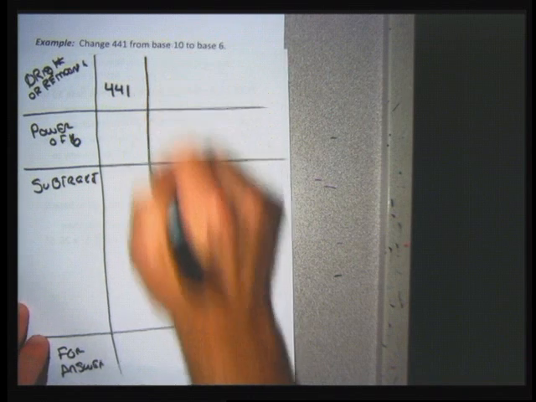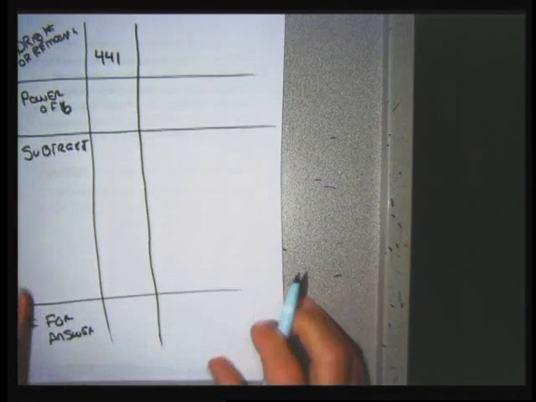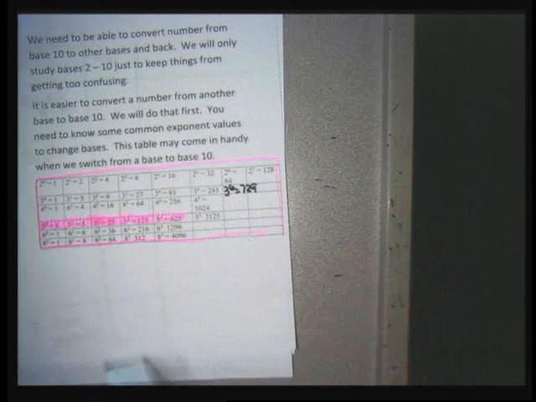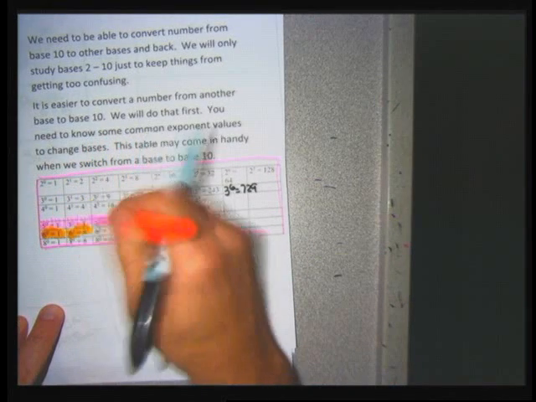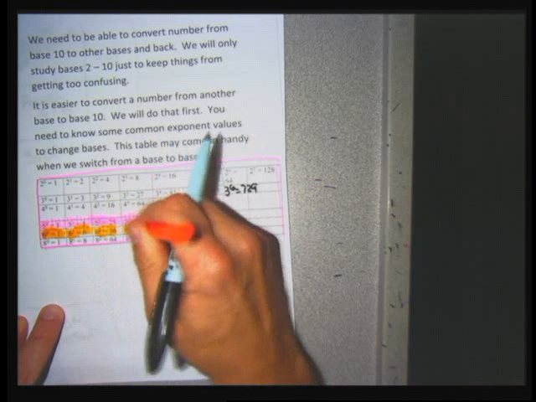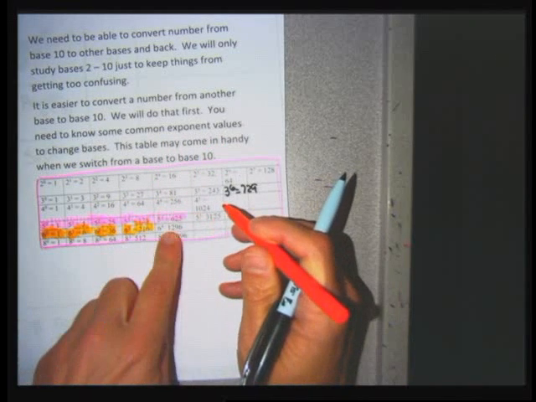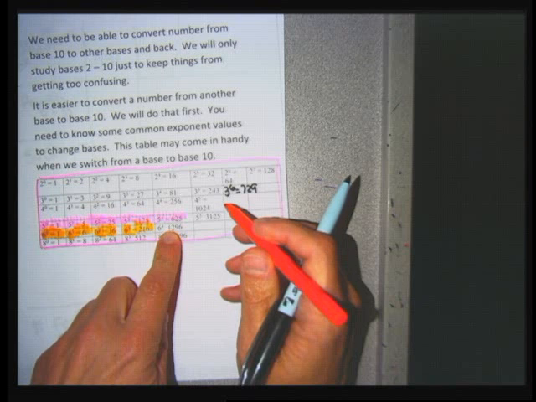So my original number is 441. Now I need to find the powers of 6 that I need. So I go to my chart and I look at my powers of 6. 6 to the 0 is 1, 6 to the 1 is 6, 6 squared is 36, 6 cubed is 216, 6 to the 4th is 1296, which is too big.